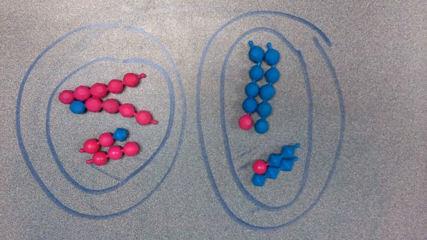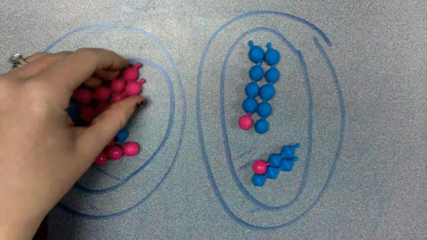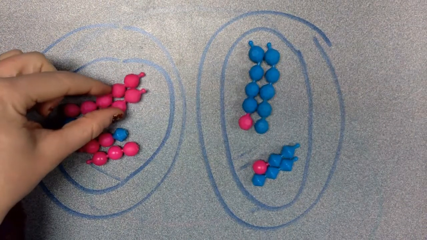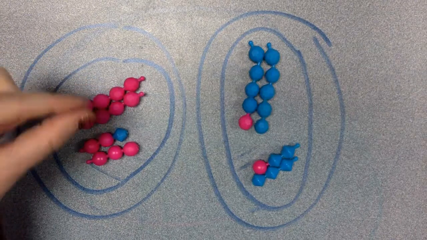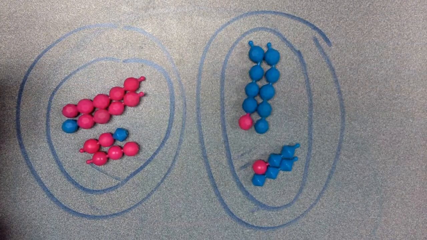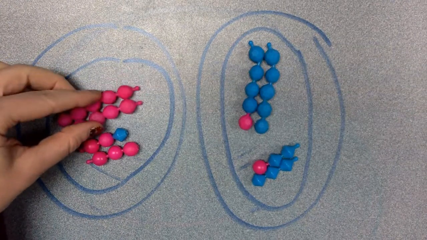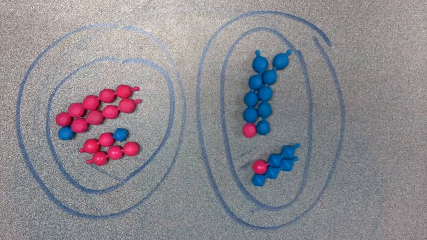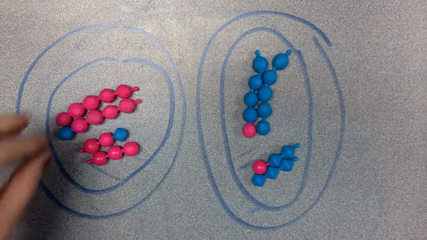Let's take a look at diploid, haploid, duplicated, not duplicated. Is this chromosome still duplicated? Yeah, it is. I still got two of mom's that are duplicated. So still duplicated. Is it diploid or haploid? Does it have a copy from mom and a copy from dad in each? No, this one has two moms, right? This one has two dads. So now we're down to haploid, N, okay?